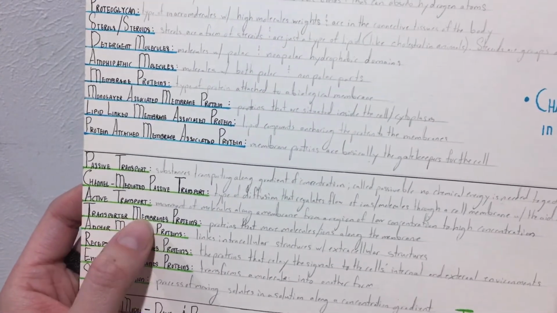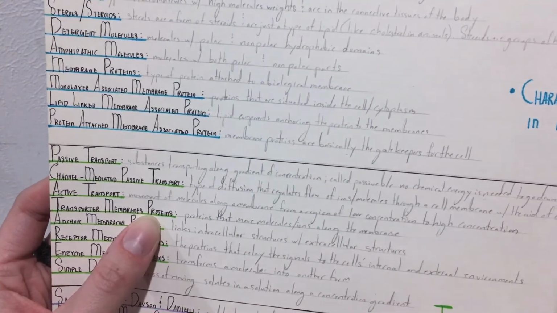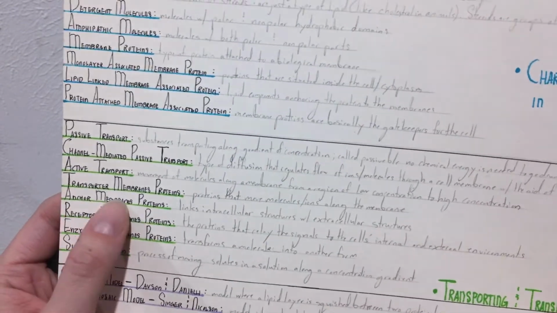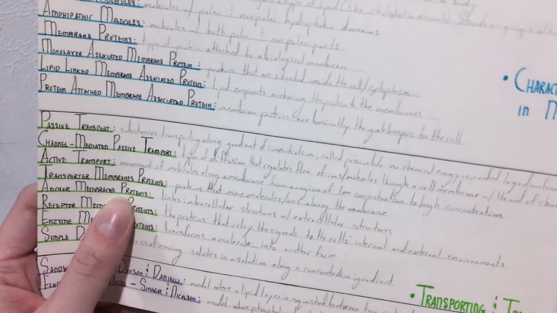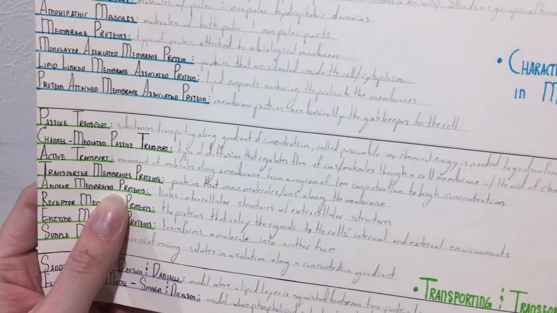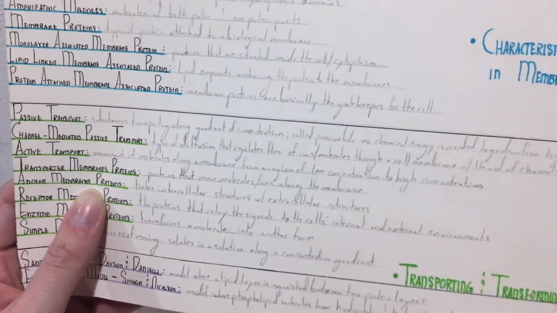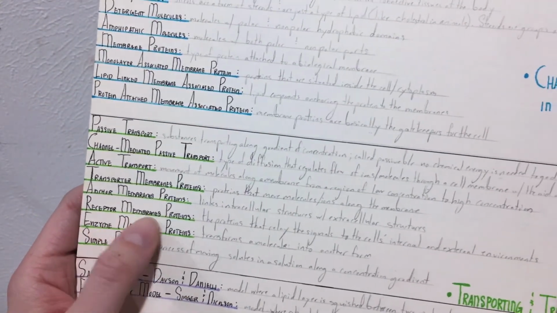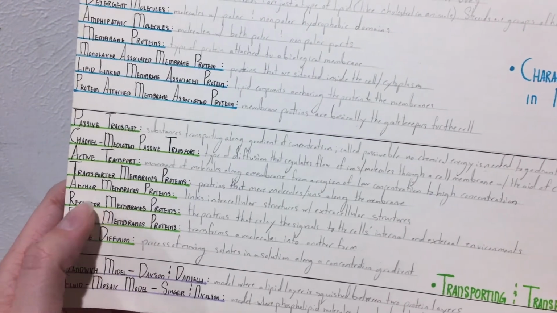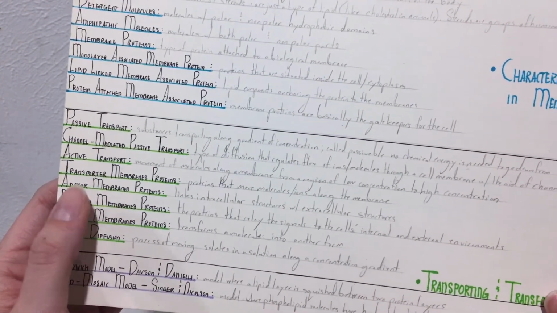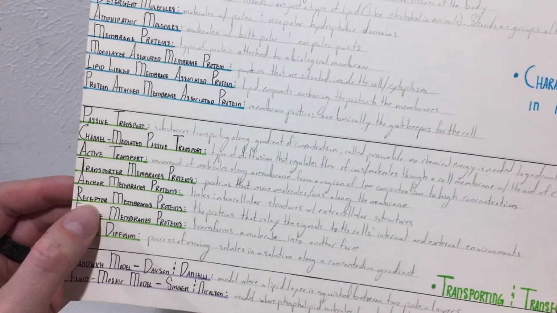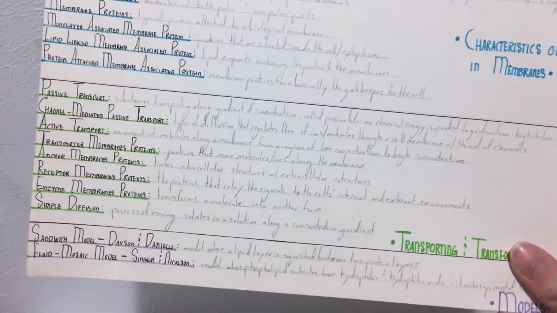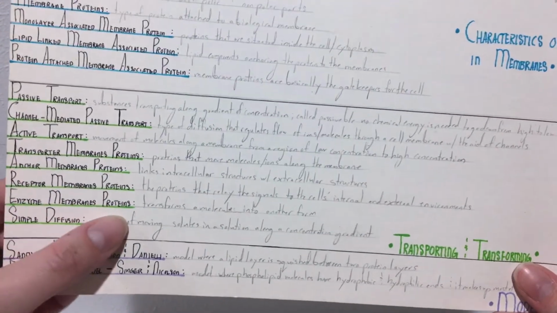Then we have transporter membrane proteins, which are just proteins that move molecules and ions along the membrane, just transporting them. Then we have anchor membrane proteins, which link intracellular and extracellular structures. Then we have receptor membrane proteins, which are the proteins that relay the signals to the cell's internal and external environments. So the receptors receive signals and then relay them out to the different environments inside and outside the cell.